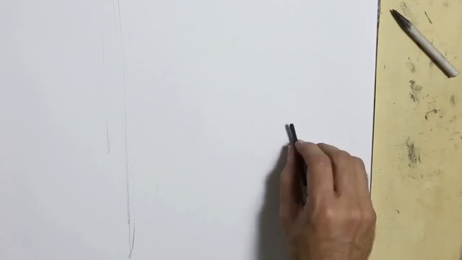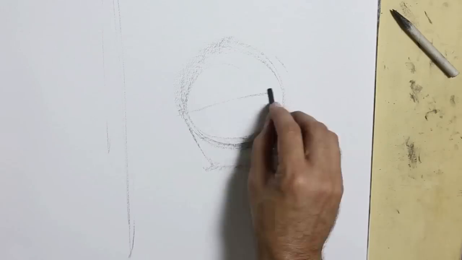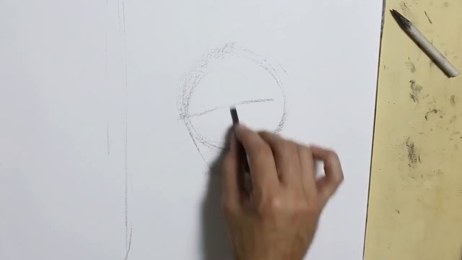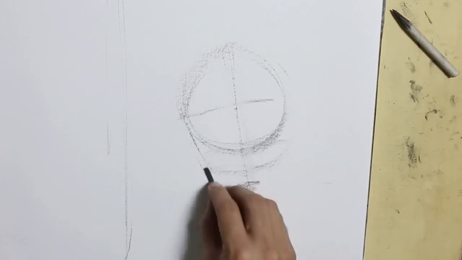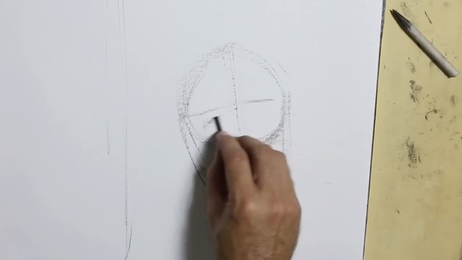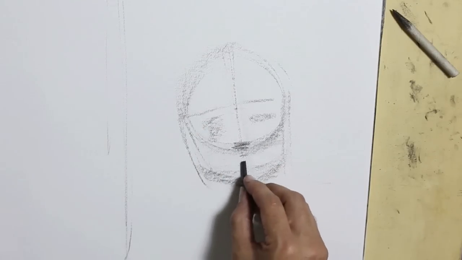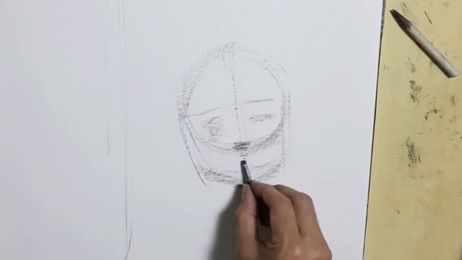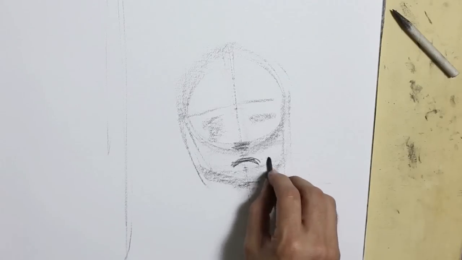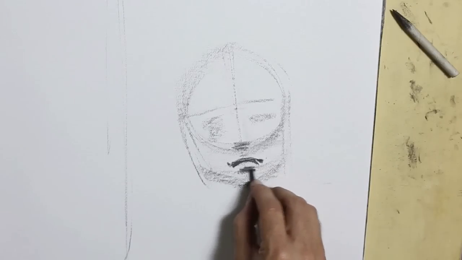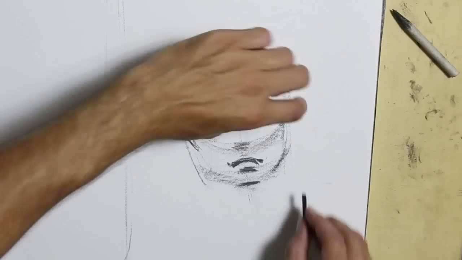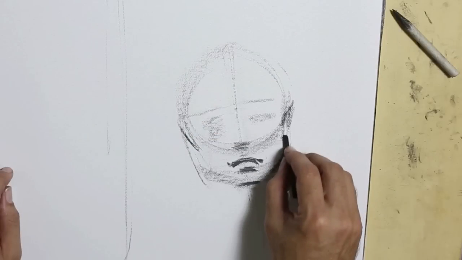I'm going to start with the sphere right off the bat, and then I'm going to go in and start to extract some of those other measurements and get some of the basic contour and basic form involved. Now this is a sped up version. One of the other things I do is I start to go in and I start to find some of the features, but not the features.